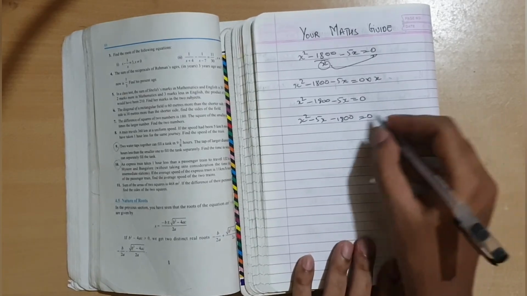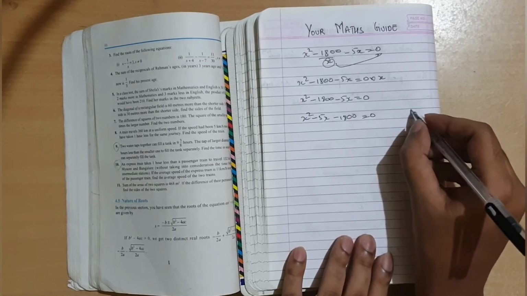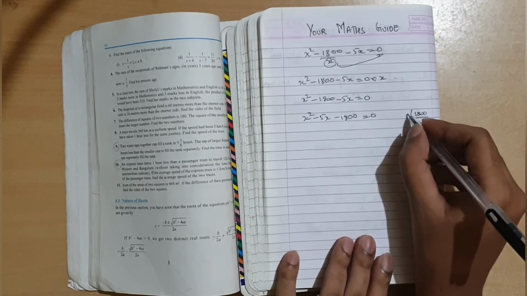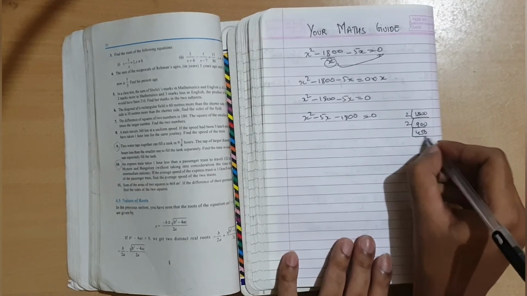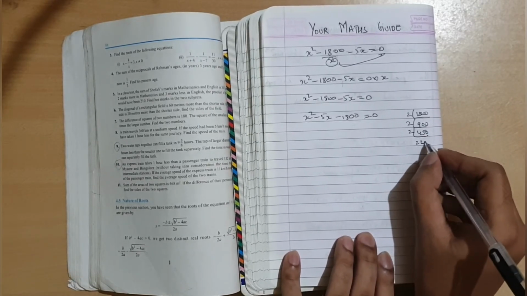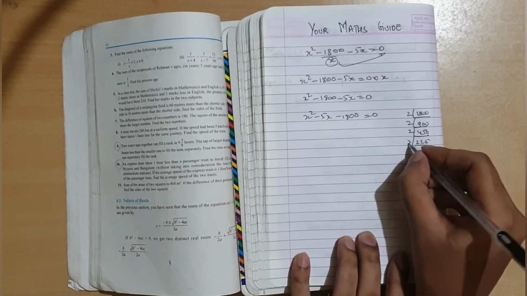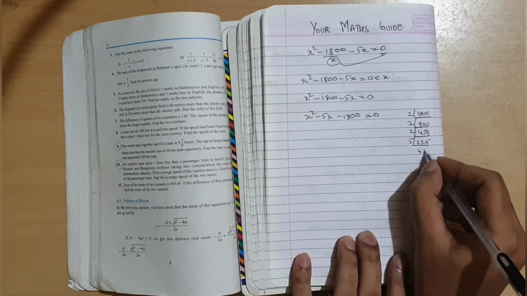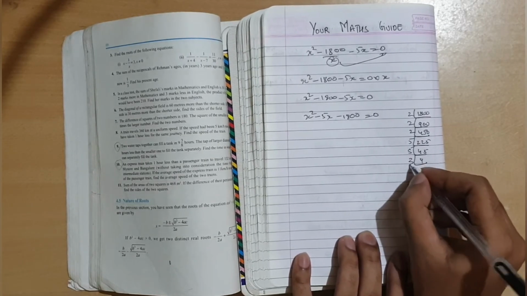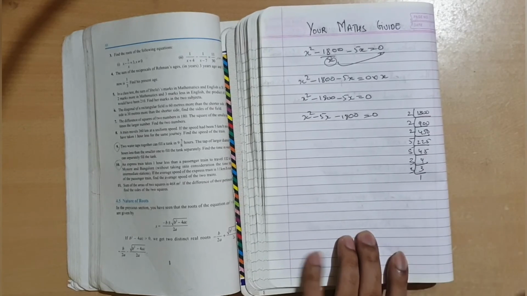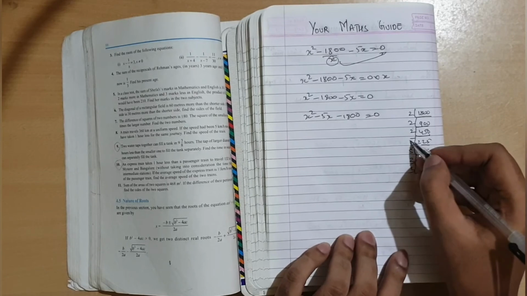Now we need to find out the factors. 1800: 2 900s are 1800, 2 450s are 900, 2 225s are 450, then 5 45s are 225, 5 9s are 45, 3 3s are 9, 3 1s are 3. So 2 2s are 4, 4 2s are 8, 8 5s are 40.